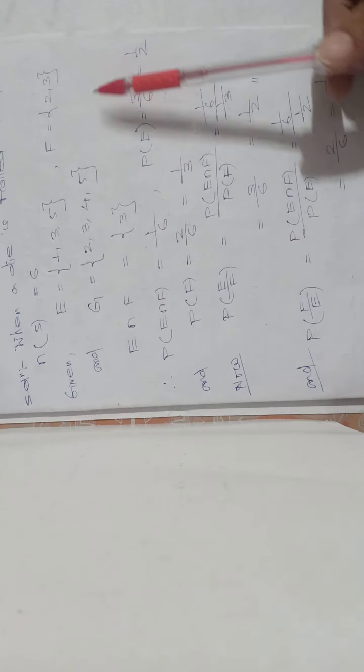First question: when a fair die is rolled, the number of elements in the sample space, n(S), will be 6, and E is given as {1, 3, 5}, F is given as {2, 3} and G is given as {2, 3, 4, 5}. So what is E intersection F? What are the common numbers between E and F? 3. So E intersection F equals {3}, and probability of E intersection F equals 1 by 6, because there are 6 total numbers. Probability of E will be 3 by 6, which is 1 by 2, and P(F) will be 2 by 6, which is 1 by 3.